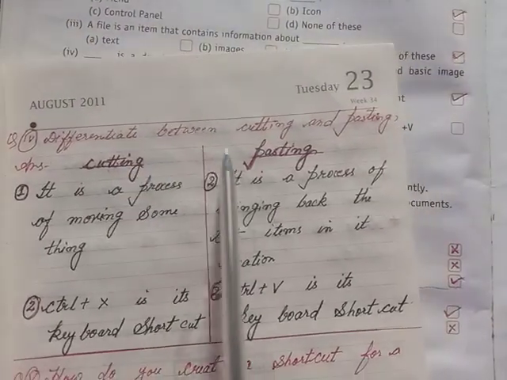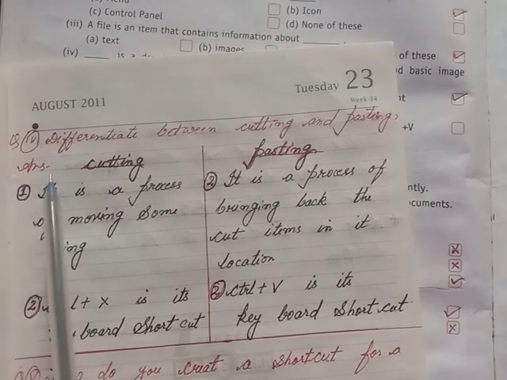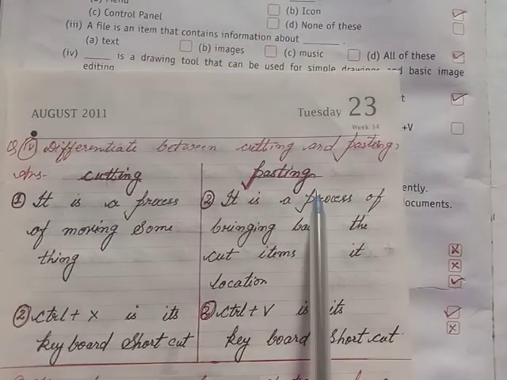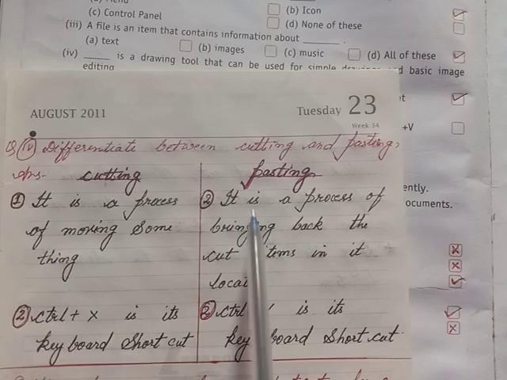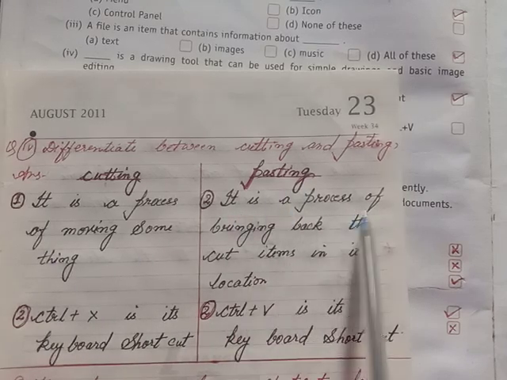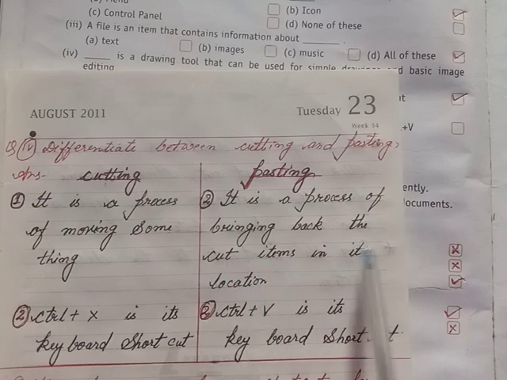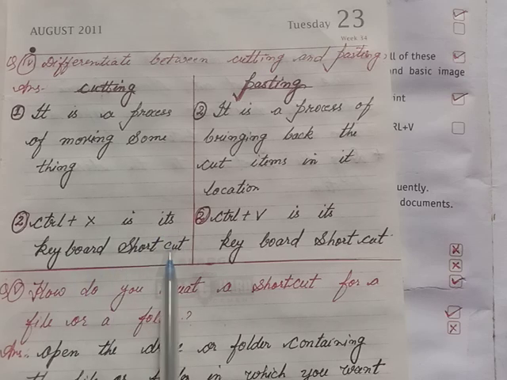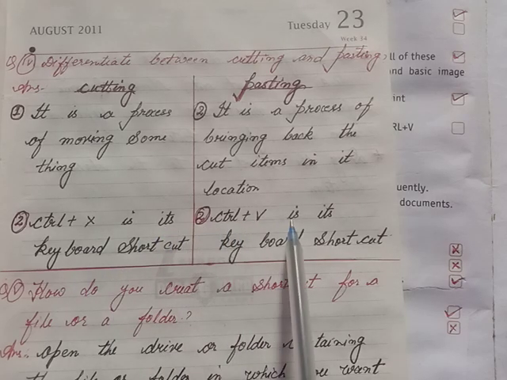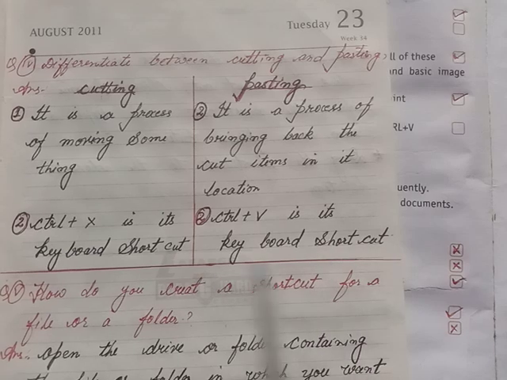Four. Differentiate between cutting and pasting. Cutting is a process of moving something. Pasting is a process of bringing back the cut items in a location. Second, Ctrl plus X is the keyboard shortcut for cutting. Ctrl plus V is the keyboard shortcut for pasting.